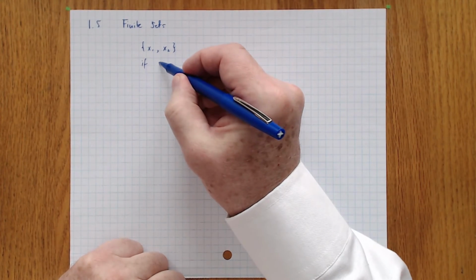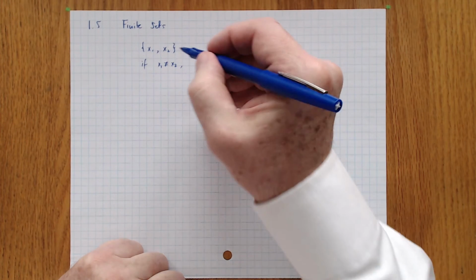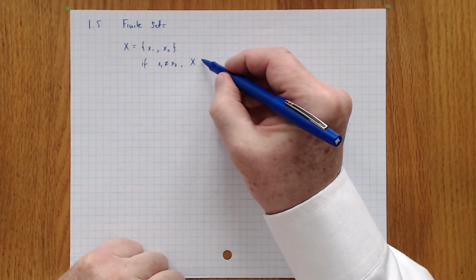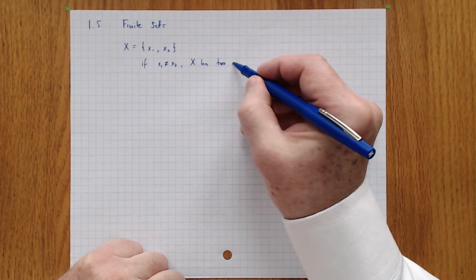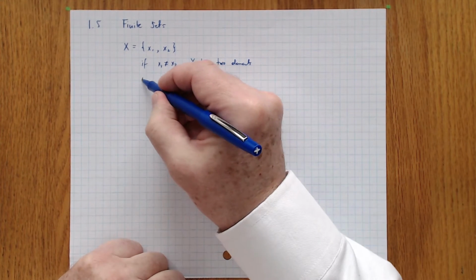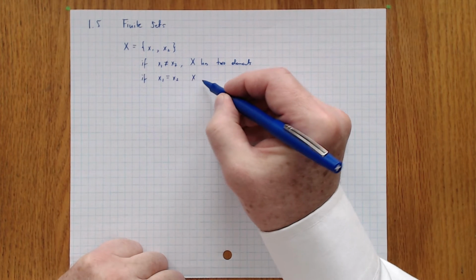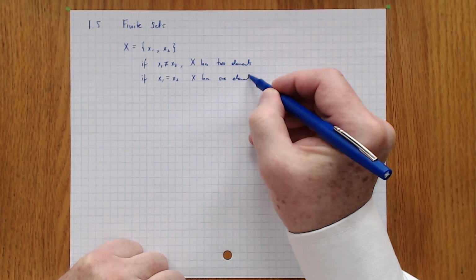If x1 is different from x2, capital X has 2 elements. If x1 equals x2, X has 1 element.